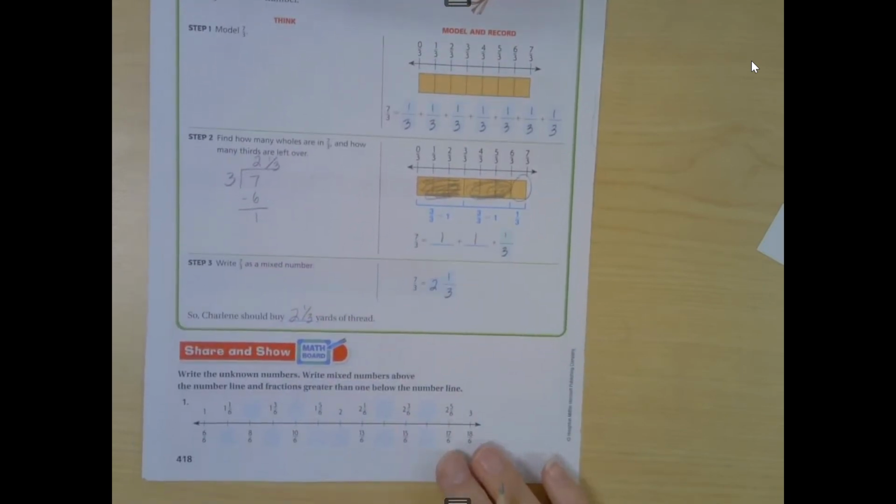Problem at the bottom. Write the unknown numbers. Write mixed numbers above the number line and fractions greater than 1 below the number line.